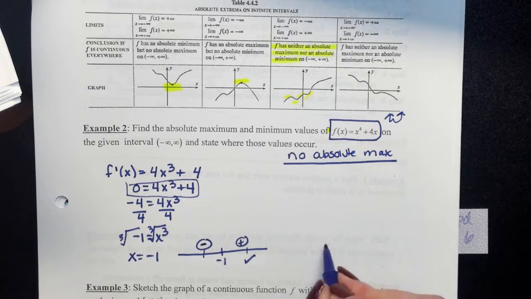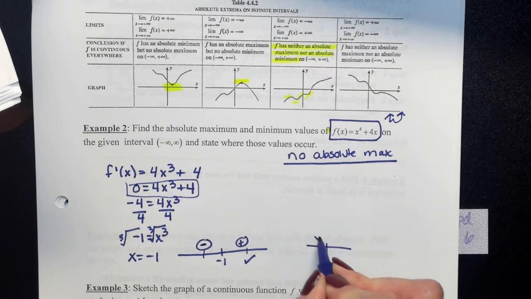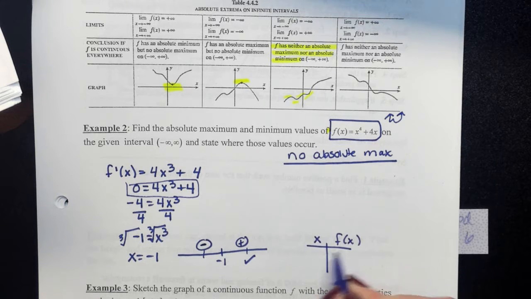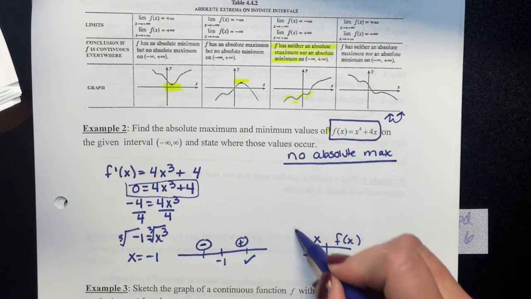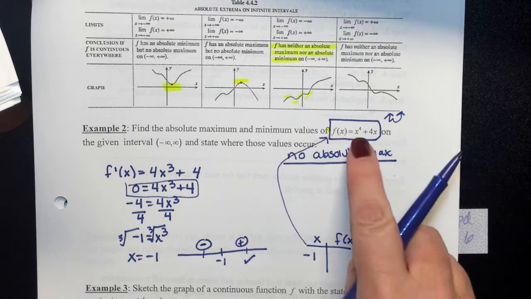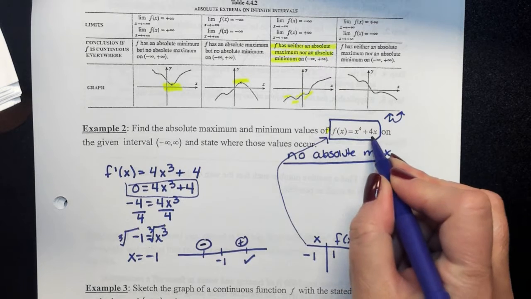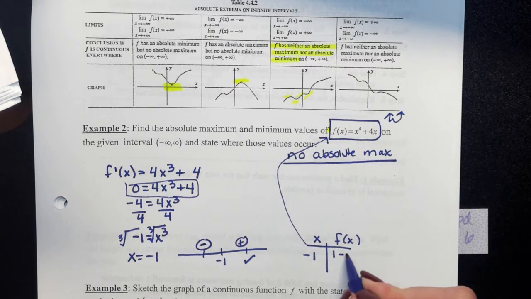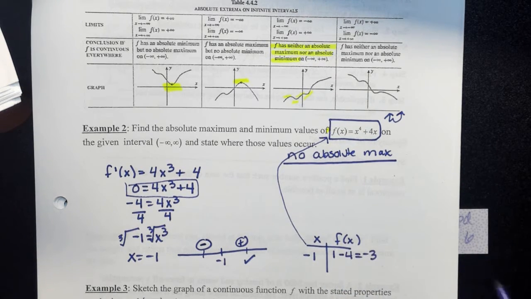So I only have one candidate. You still have to calculate the y value because it's asking you for the absolute minimum value. So you have to take negative 1 and plug it back into the original function. Negative 1 to the fourth is 1, plus 4 times negative 1 is minus 4, which is negative 3.